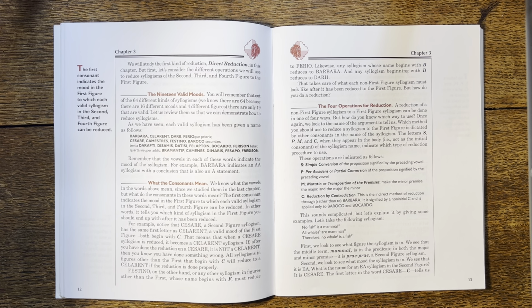The 19 valid moods. You will remember that out of the 64 different kinds of syllogisms, we know there are 64 because there are 16 different moods and 4 different figures, there are only 19 that are valid. Let us review them so that we can demonstrate how to reduce syllogisms.